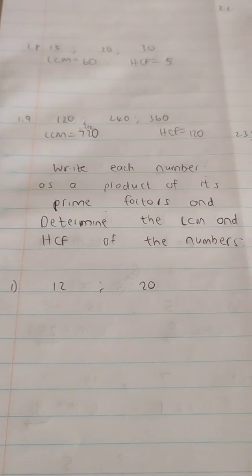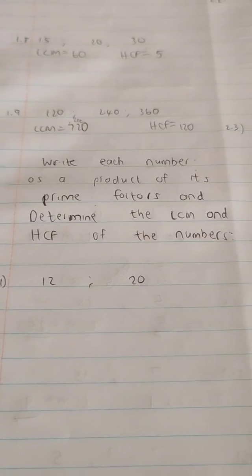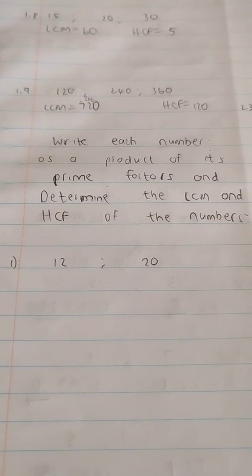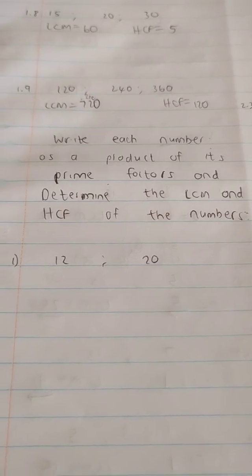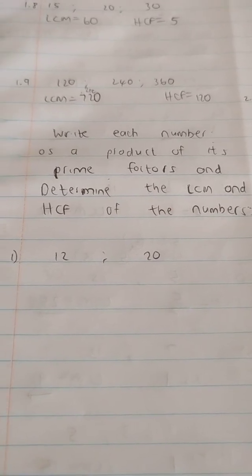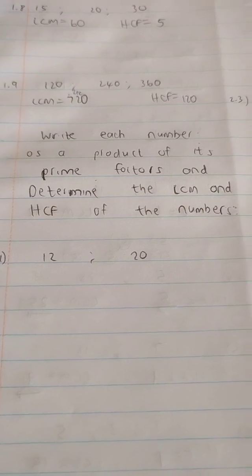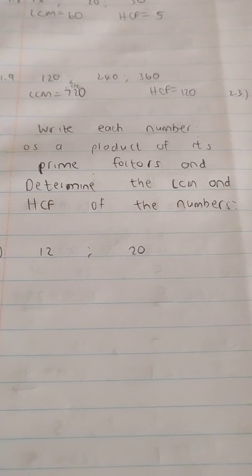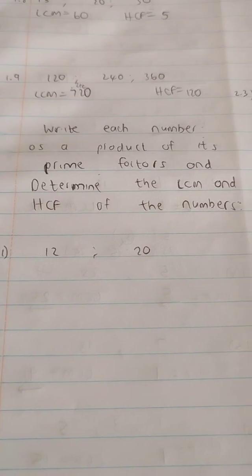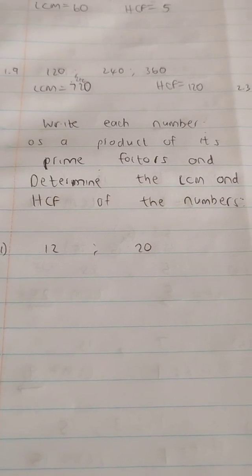All right, now we move on to writing each number as a product of its prime factors, and thereafter determining the LCM and the HCF of the numbers. So let's first write each number as a product of its prime factors. Then we can determine the LCM and the HCF.